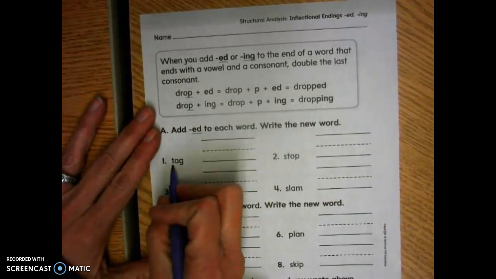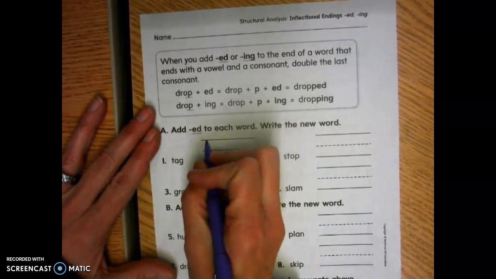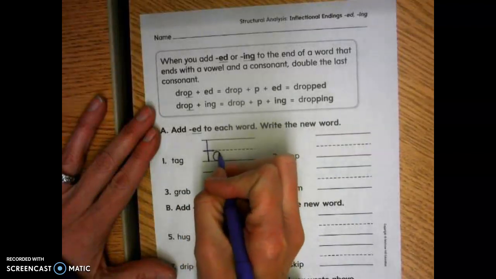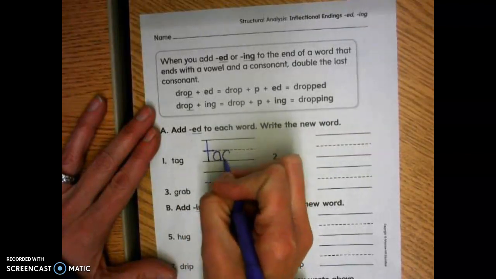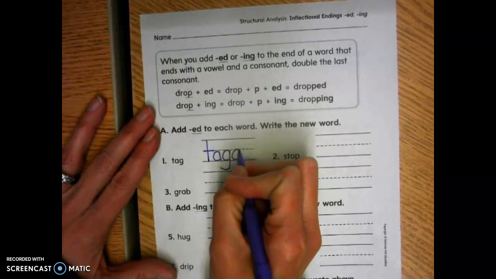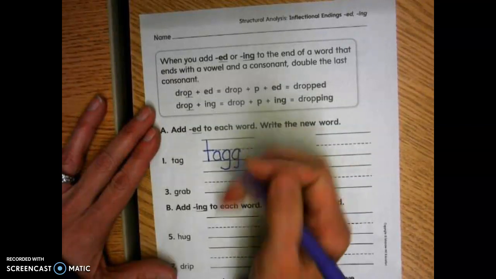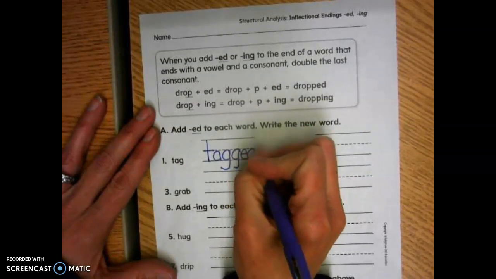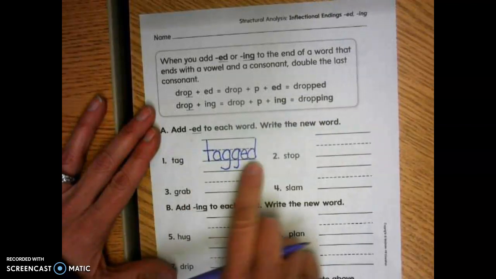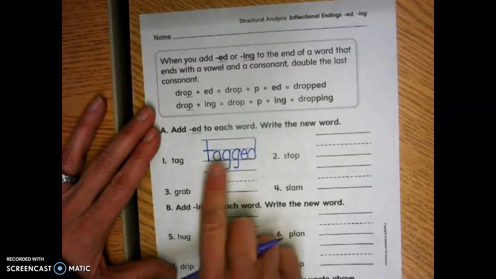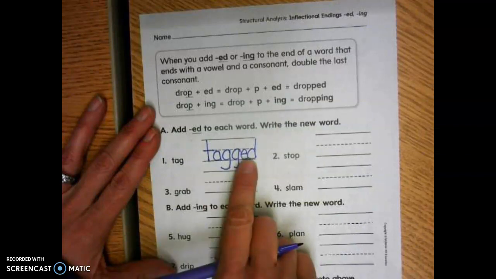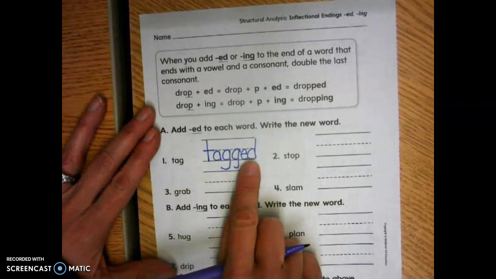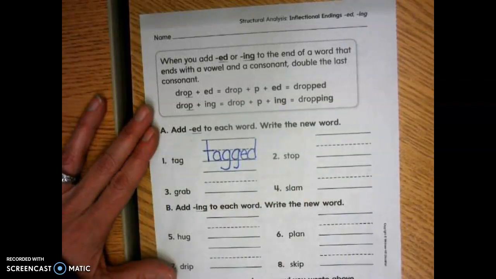So the word is tag. When we add ed to the end of this word, since it has a vowel and a consonant, we're going to double the consonant, which is G, the ending, and add ed. Now look how big I'm writing. Make sure you write so it fits in the space that you have for your word. Try not to write too big or you're going to be all over the place.